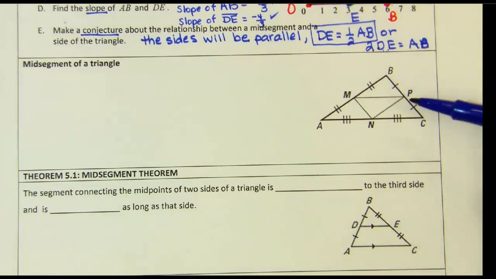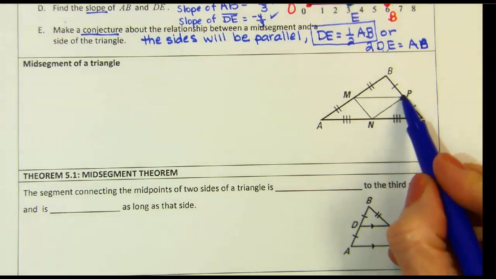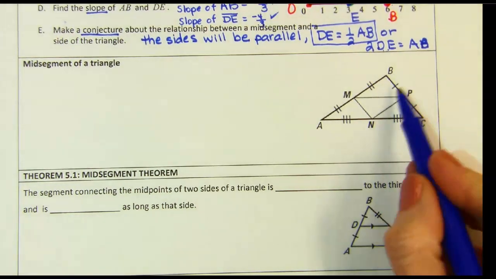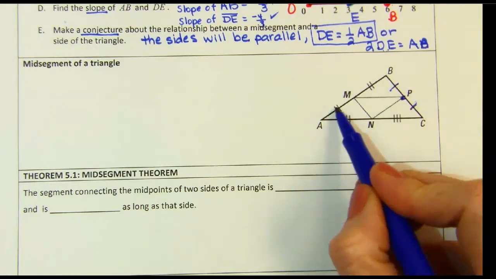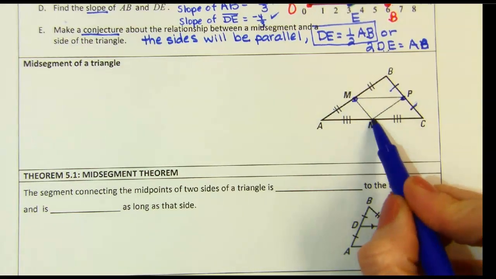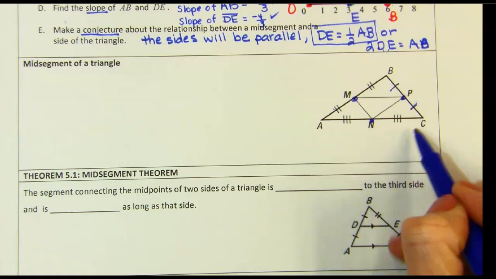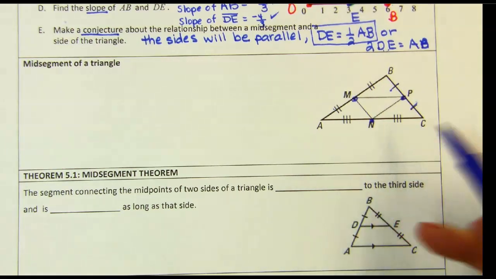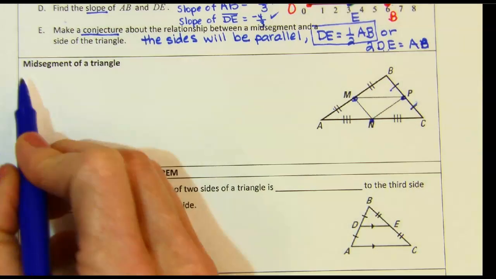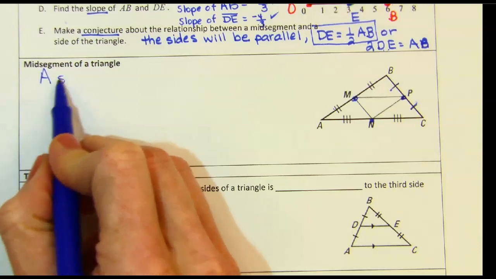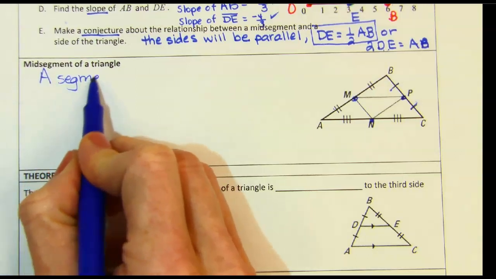So moving on to this picture, you will notice something. This P is the midpoint of this side of the triangle. We have a midpoint here, and we have a midpoint here. So you see all sorts of things being congruent. So what exactly is a midsegment? This is the official definition of a midsegment.